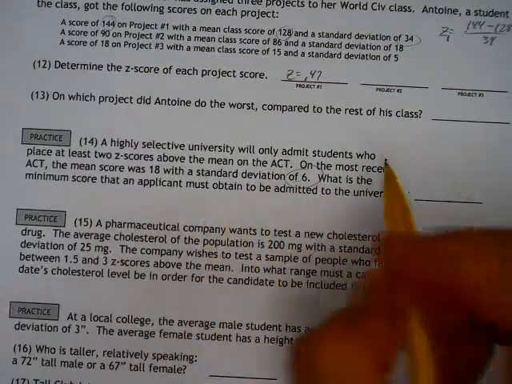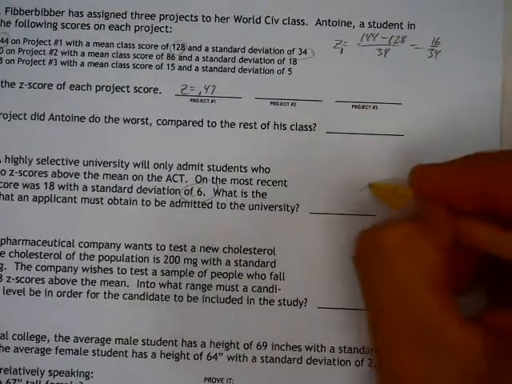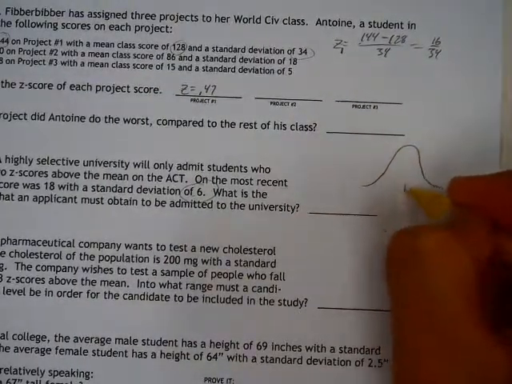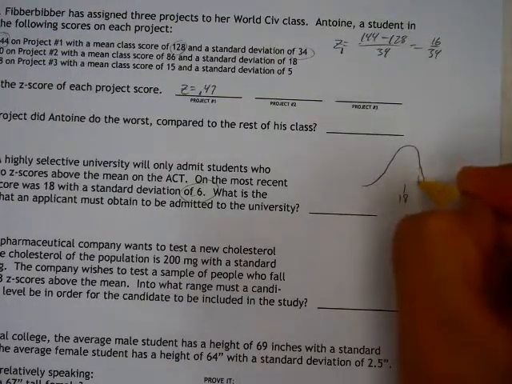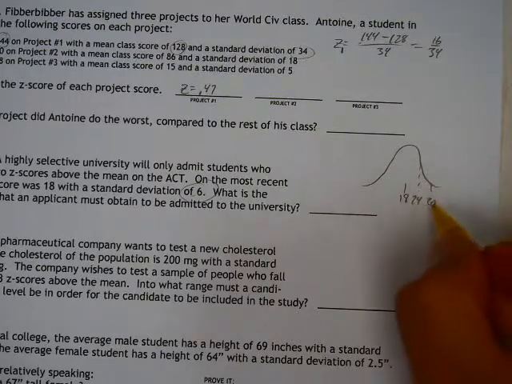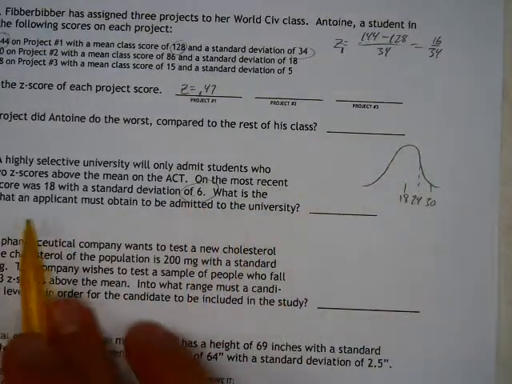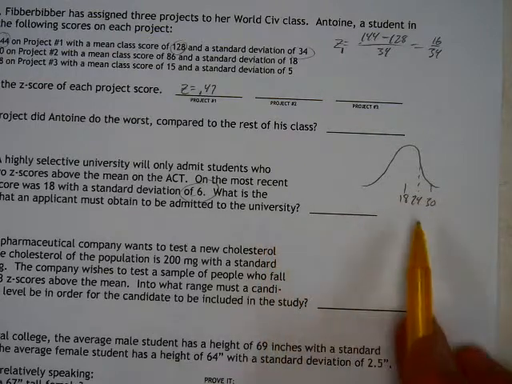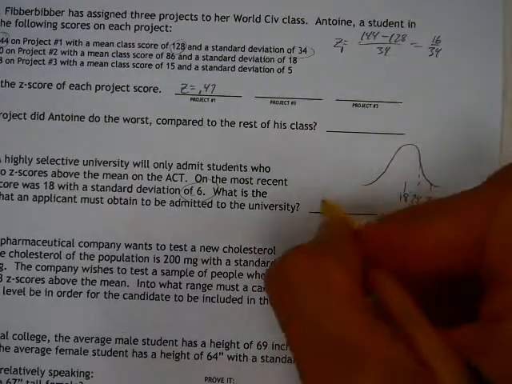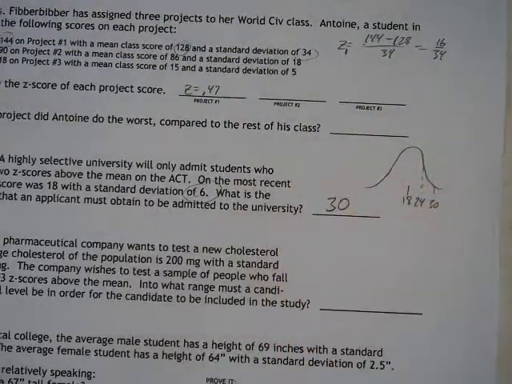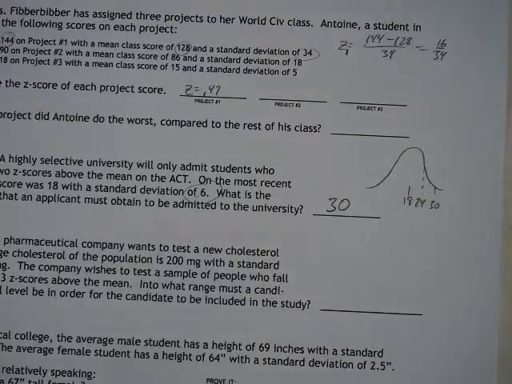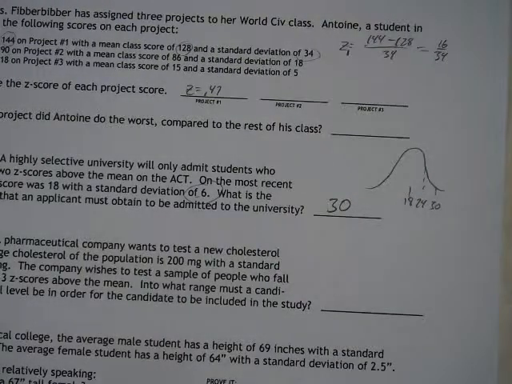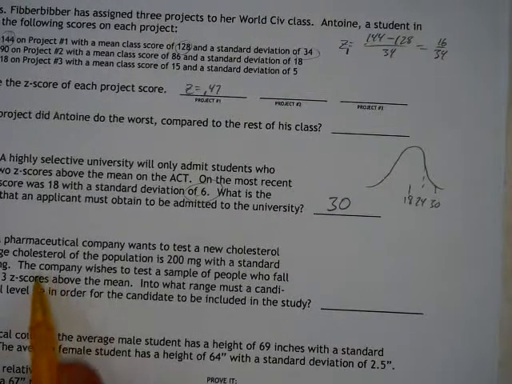And you can draw the picture or not, but you look at something like this, there's your 18, 6 above is 24, another 6 above is going to be all the way up to 30. So if they're saying what's the minimum score the applicant must obtain to be admitted, if they're only admitting people that are 2 z-scores or above, you have to have a minimum of a 30 on the ACT to be able to be admitted to this school. Okay.